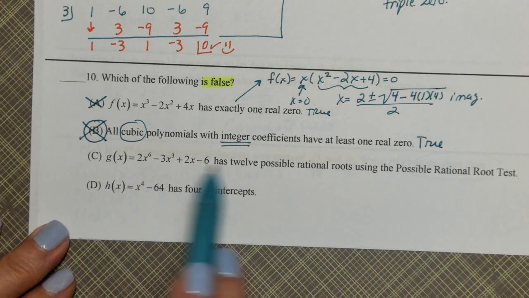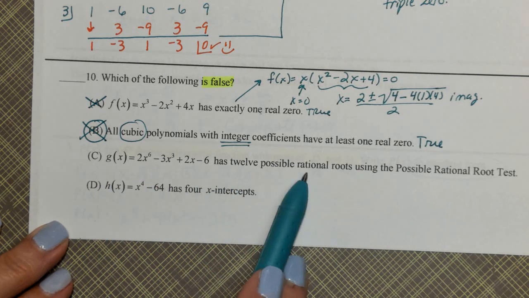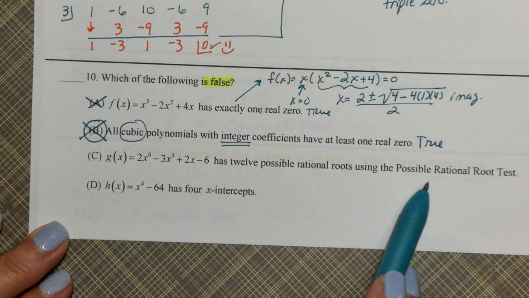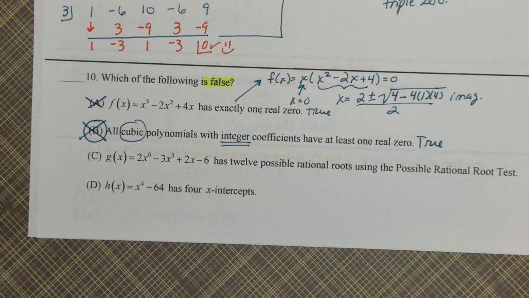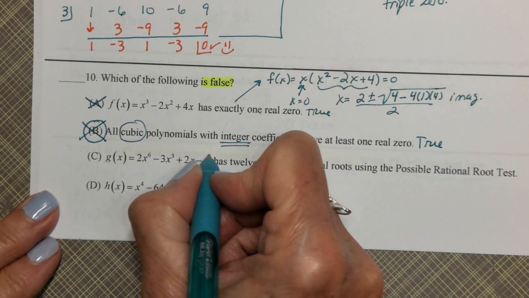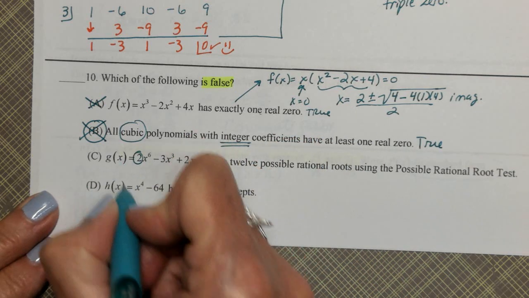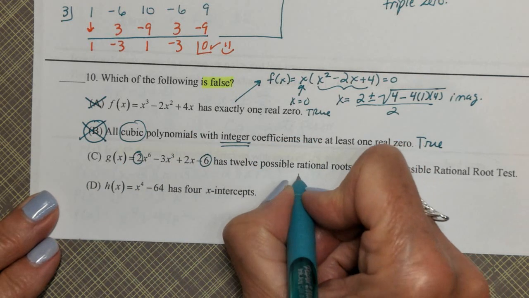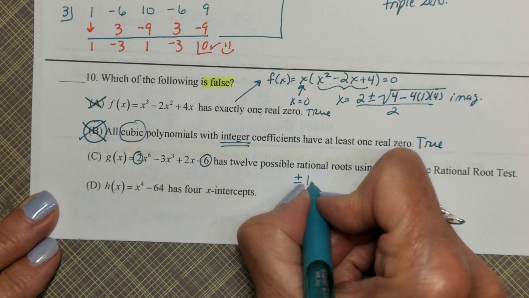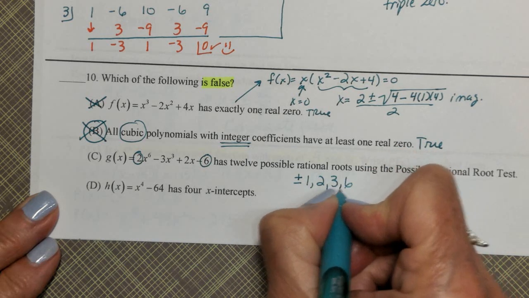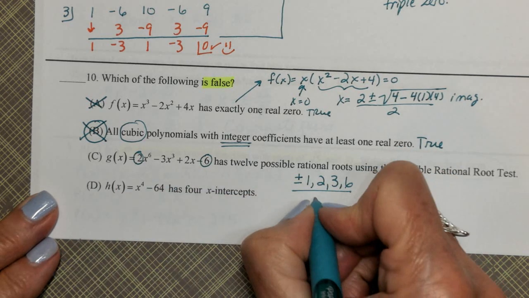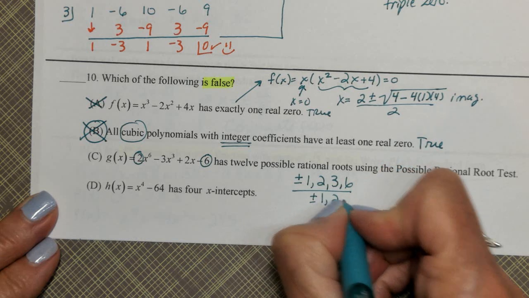Okay, this function they're telling me has 12 possible rational roots using the possible rational root test. Let's find out. I need factors of 6 divided by factors of 2. Factors of 6 are plus and minus 1, 2, 3, and 6. Factors of 2 are plus and minus 1 and 2.